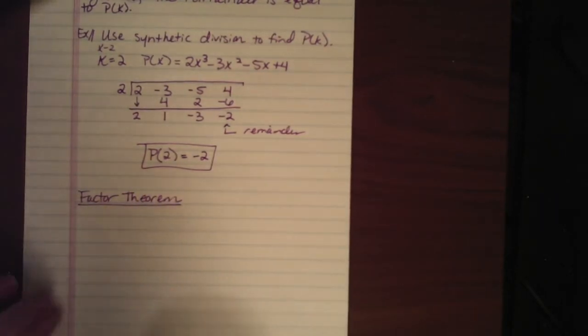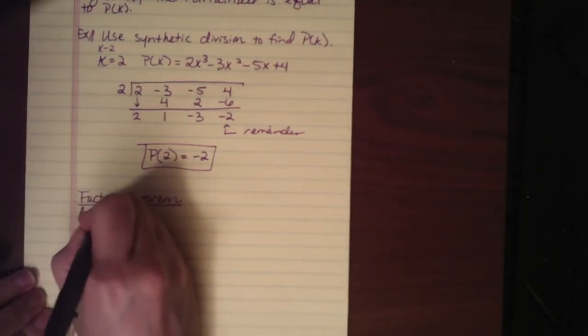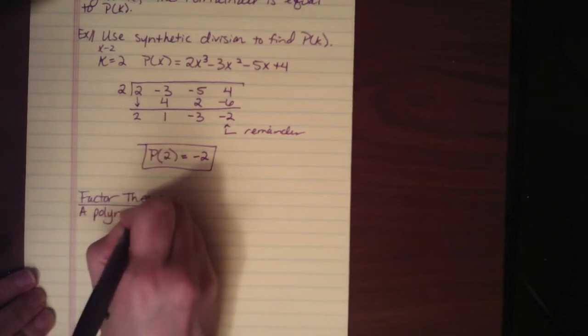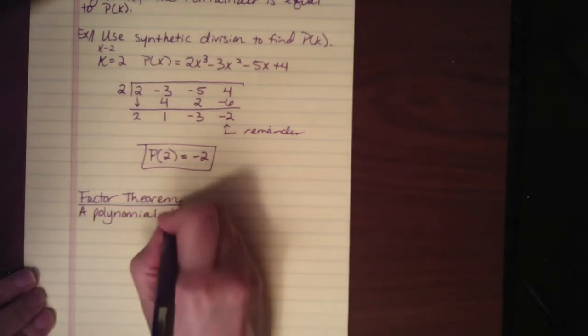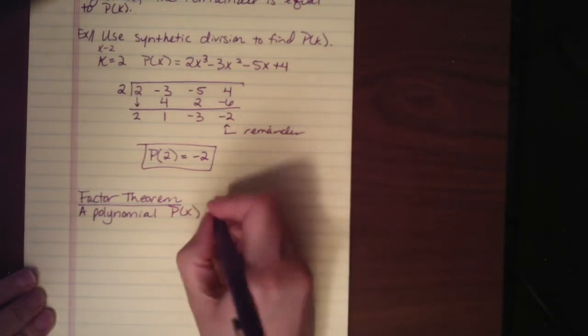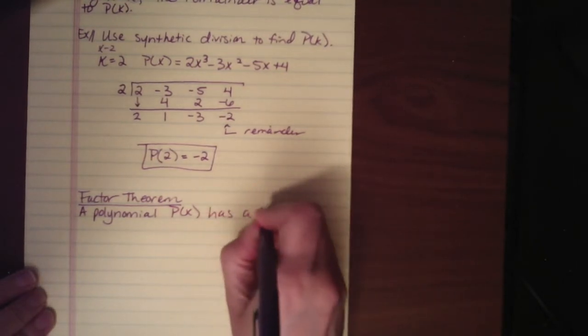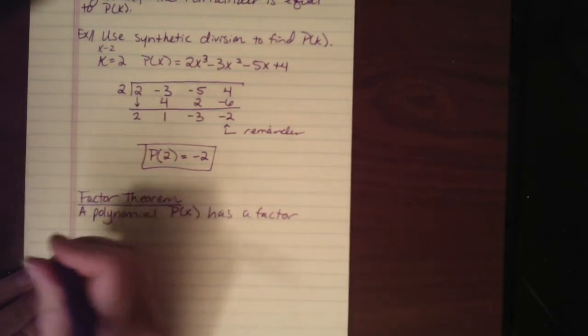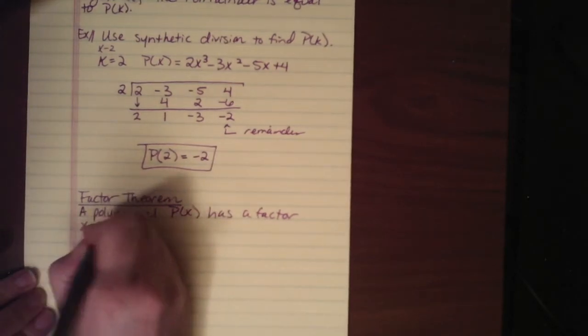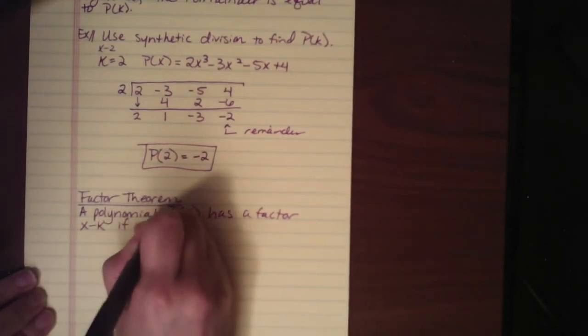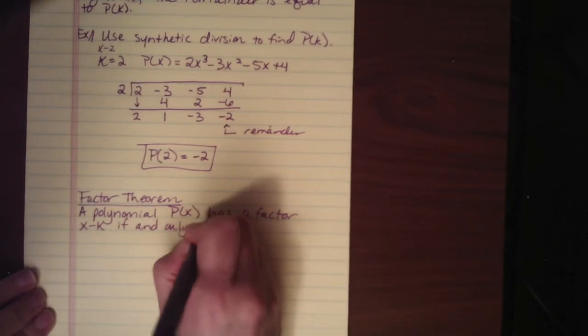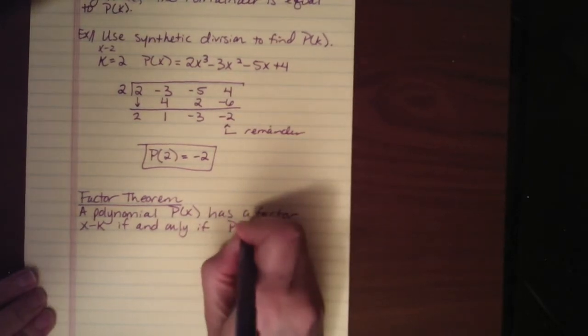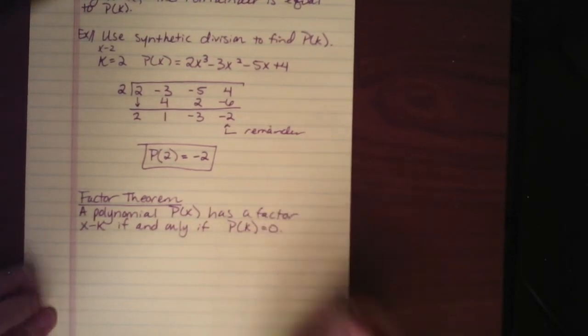The factor theorem says a polynomial P of x has a factor x minus k if and only if P of k is equal to 0.